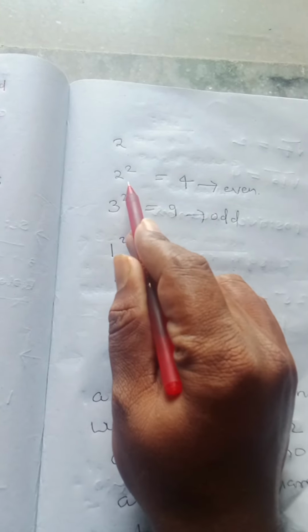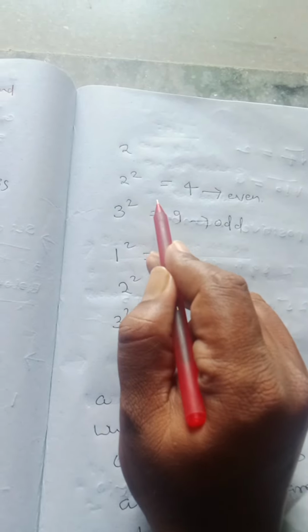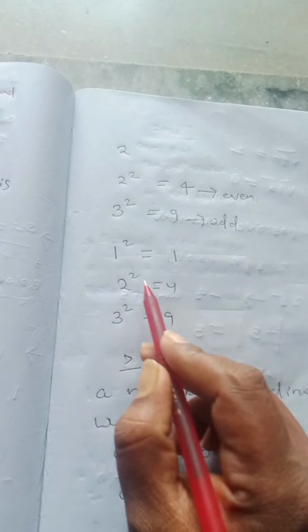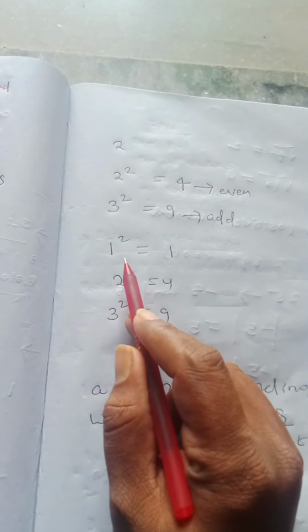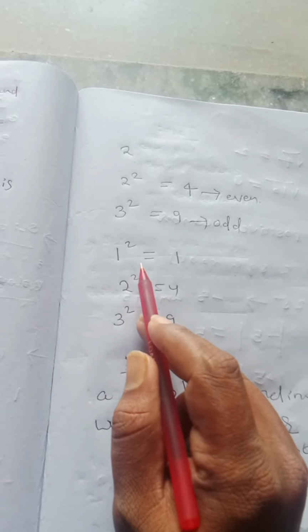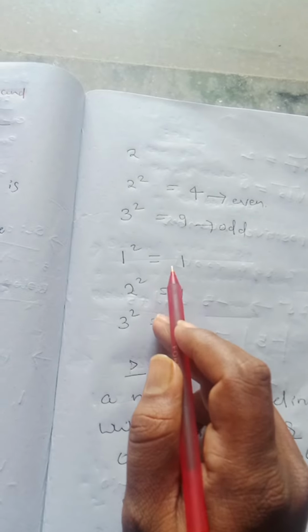So the square of an even number is even, and the square of an odd number is odd. The square of a number may be greater than or equal to the number.